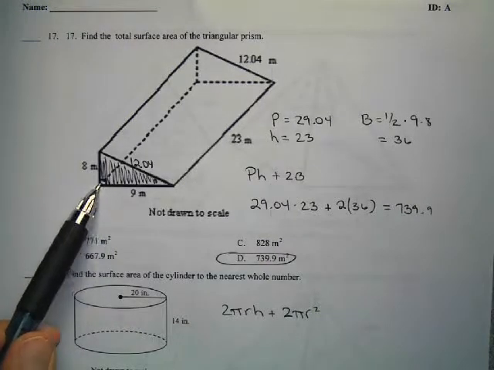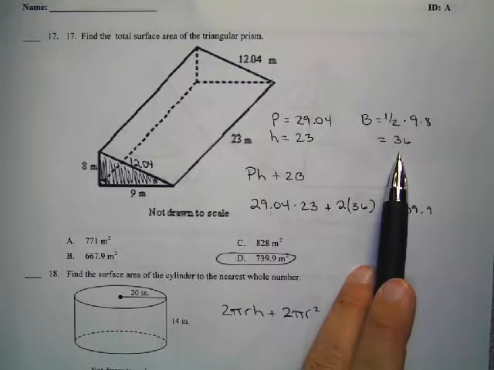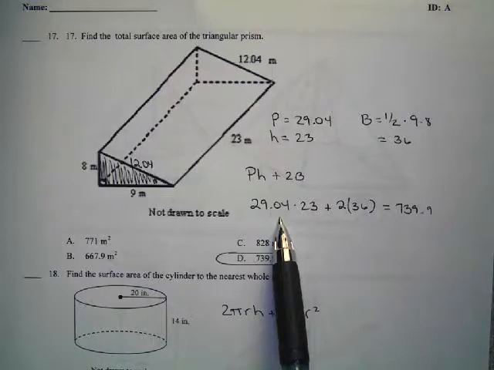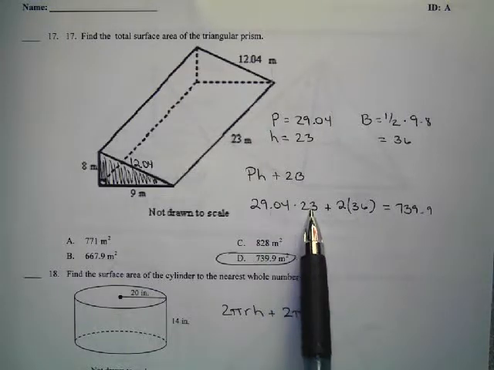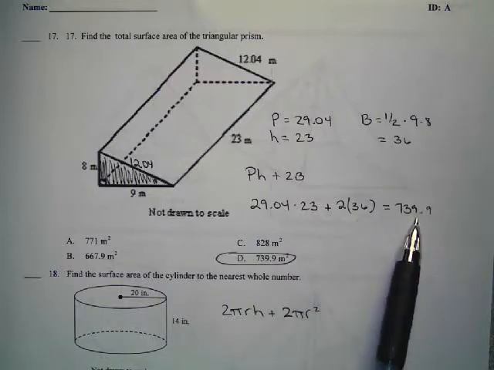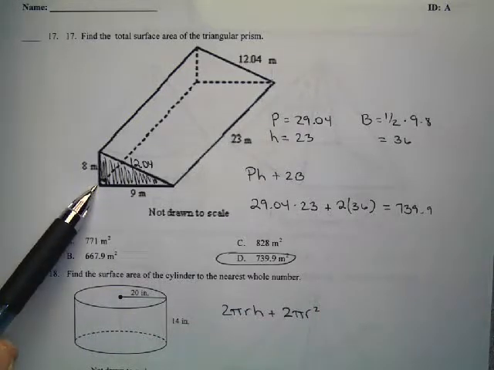This is a right angle, so 8 and 9 are the base and height of your triangle. So 1/2 times 9 times 8 gives us 36. Substitute everything into your formula. So perimeter times the height plus the area of 2 bases, and you get 739.9 square meters. Again, key to remember on a triangular prism is when you do the area of the triangle, the base and height of any triangle are perpendicular.